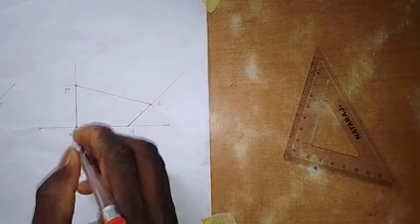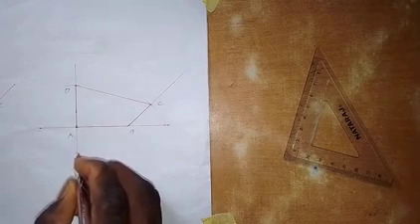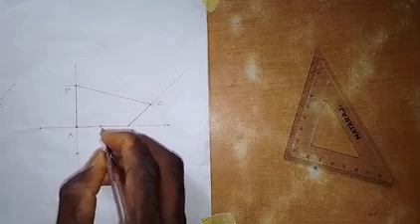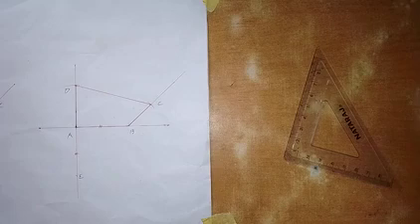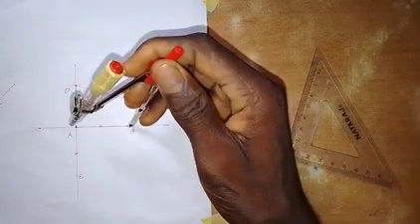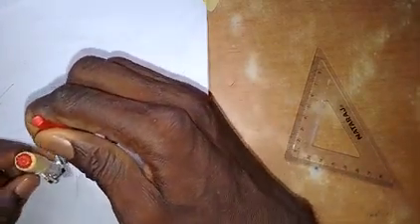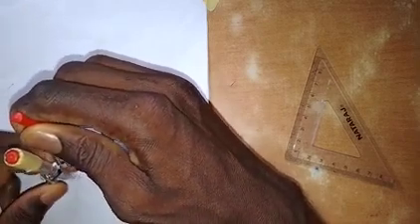So line AE, so this is point A here. So line AE is equal to AB, so 40 millimeters. So the next thing I'm going to do is put the point of my compass at point B here. I'll put the point of my compass at B, then I will extend it to point E, like this.